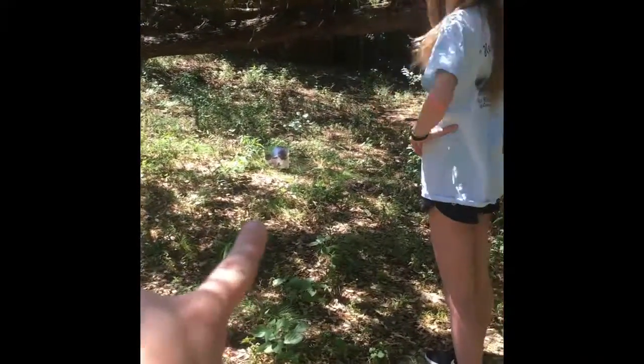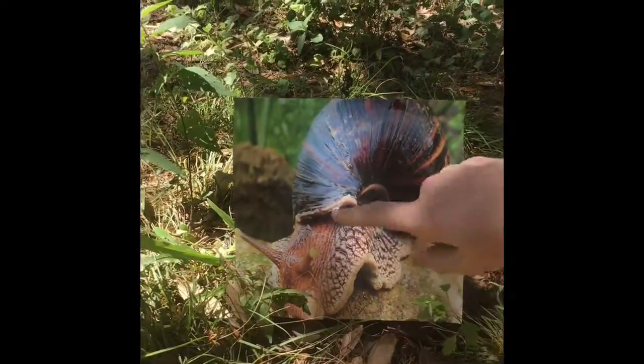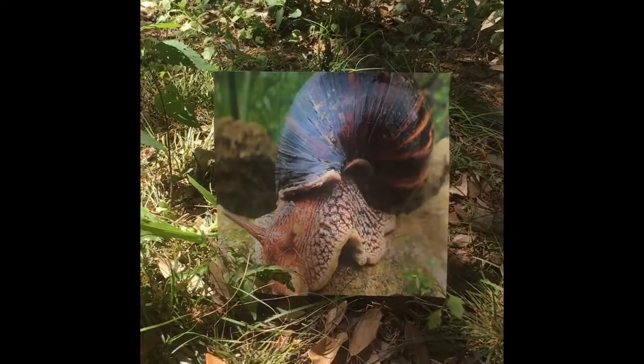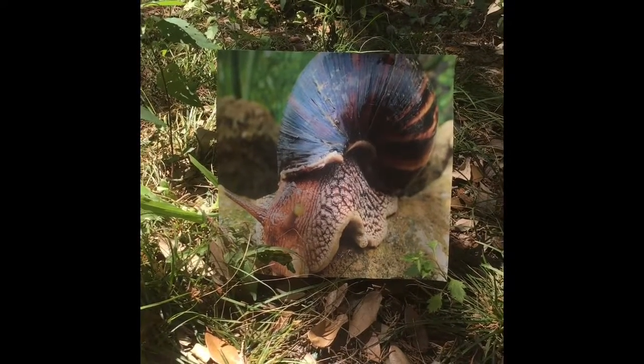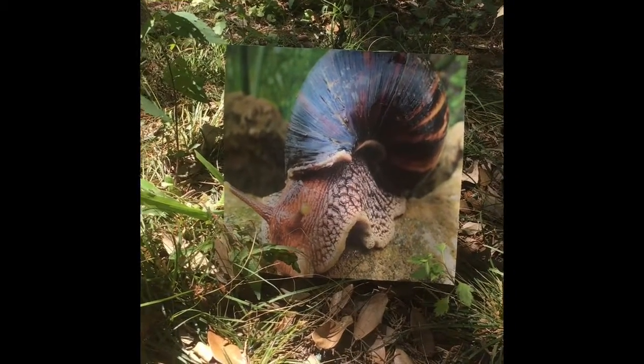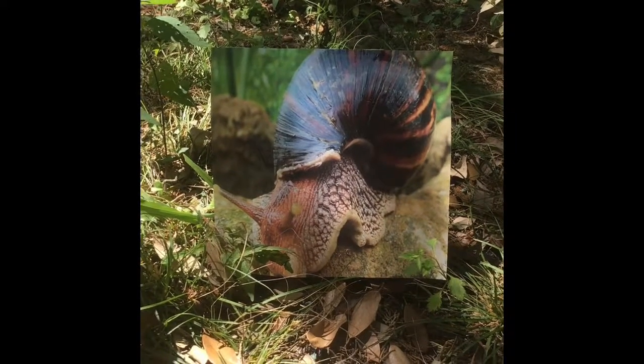Hallie Varner, I think I found it. That is it. Oh my goodness. And look, you can see its breathing hole. Hallie Varner, did you know that the giant African snail uses a mouth and lungs just like us to breathe, but also has a breathing hole? No, I didn't know that.